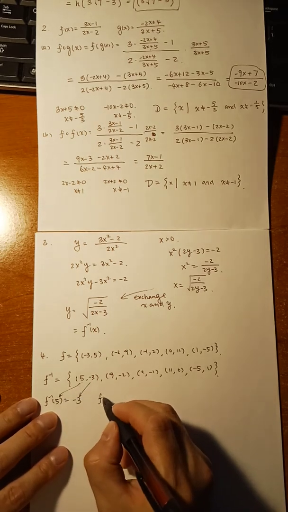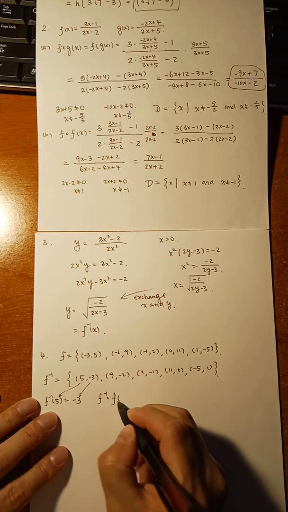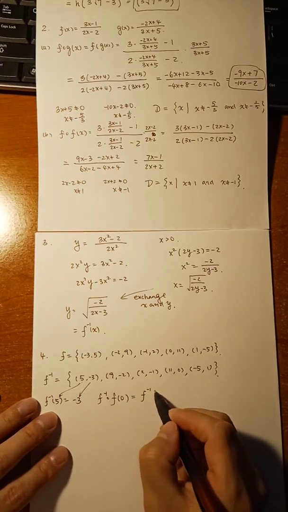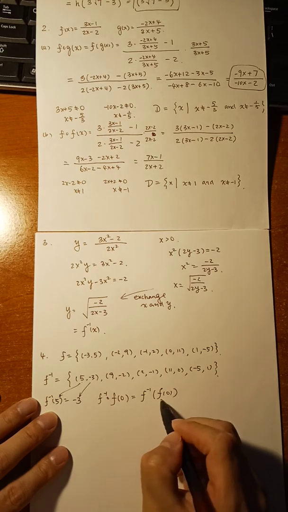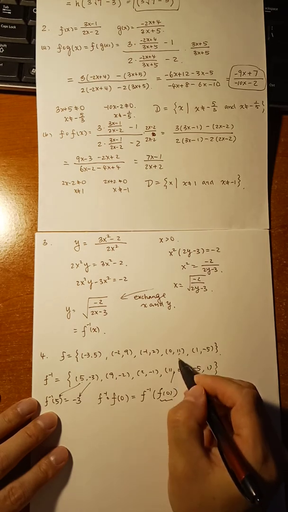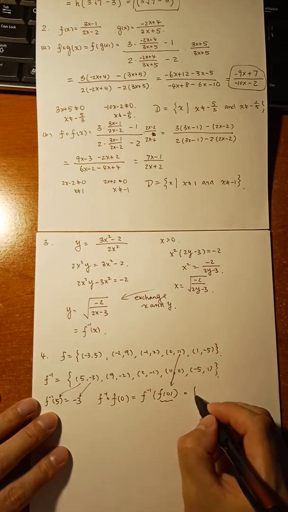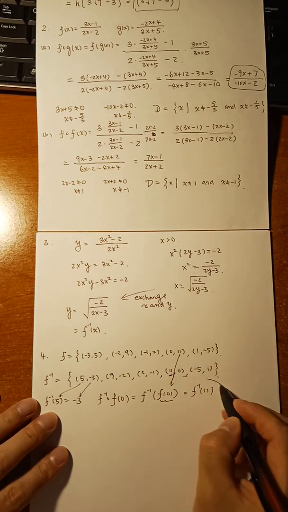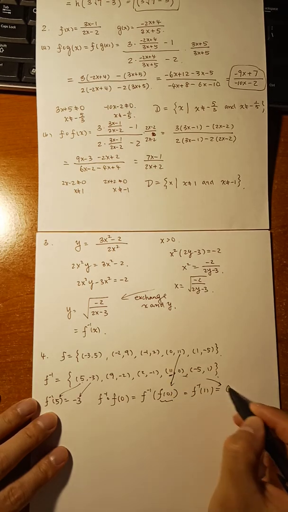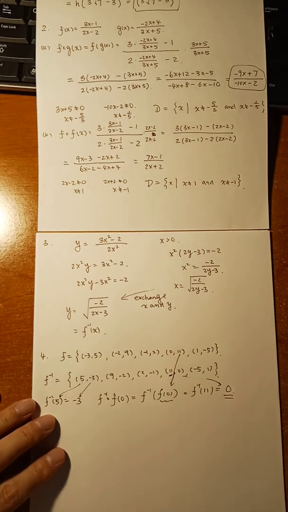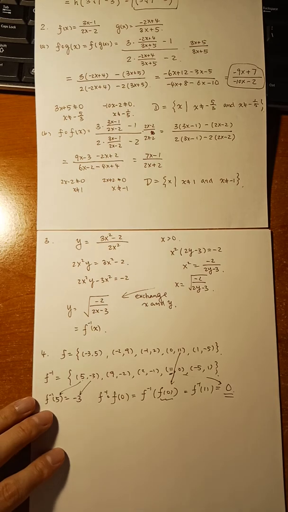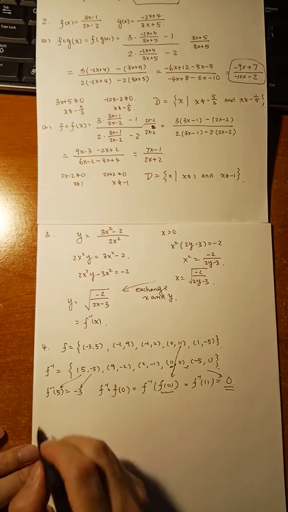And f inverse composed with f of 0. See here, f inverse of f of 0. What is f of 0? f of 0 is 11. So it's f inverse of 11. And what is f inverse of 11? It's 0. All right, so that's the answer. Here, here, here, and here. Okay.